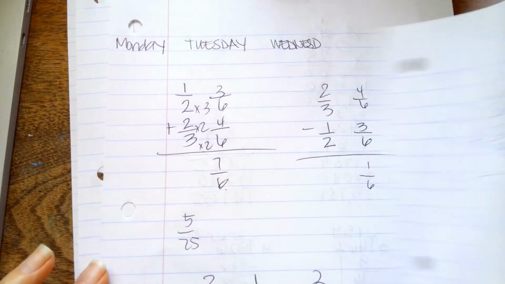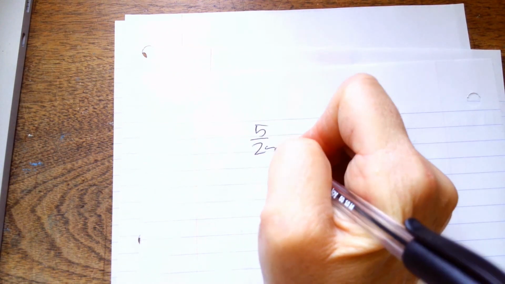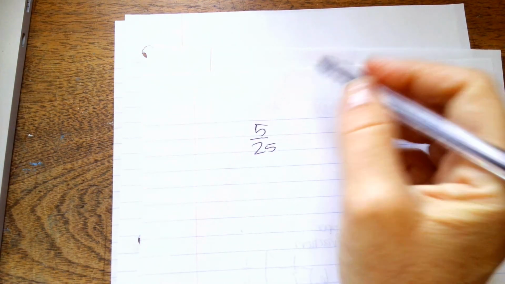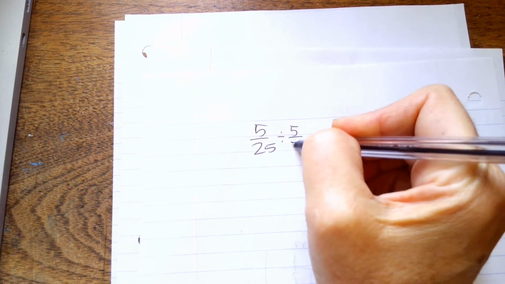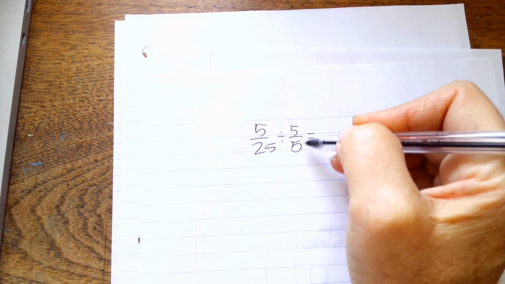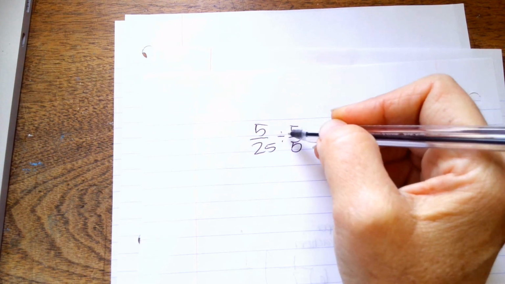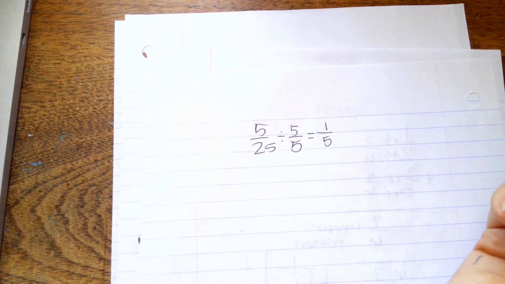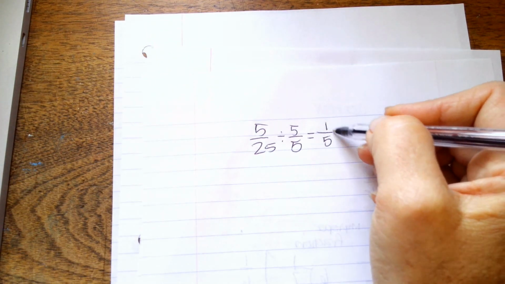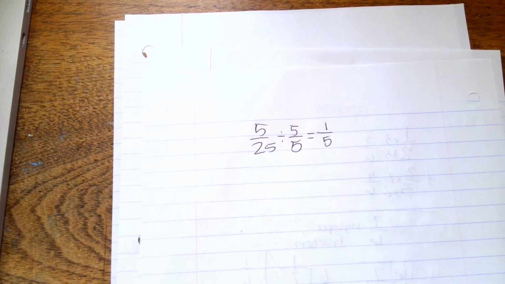Okay, so that is how we do multiplying. Then let's do simplifying when it's something that looks like this. And you kind of remembered this, I think. You find a number that goes into 5 and 25, which is 5, and you divide both the numerator and the denominator by 5. So 5 divided by 5 is 1. 25 divided by 5 is 5. And then you make sure, can it go any lower? No, it's already as low as it can go. Does that make sense to you?